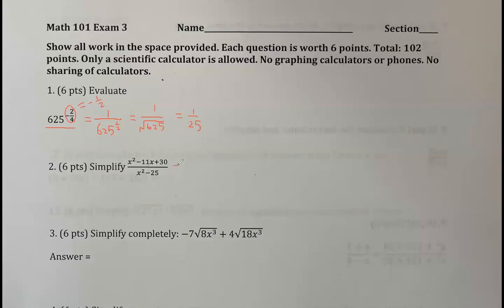For the second one, we want to simplify. I think most people did this one right. The numerator, we can factor as x minus 5 times x minus 6. So two binomials. And the denominator is the difference of two squares, so it can be factored as x minus 5 times x plus 5.